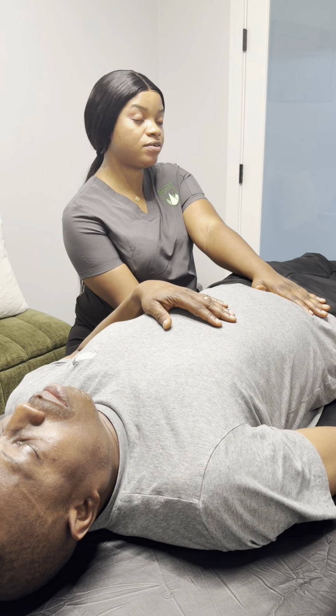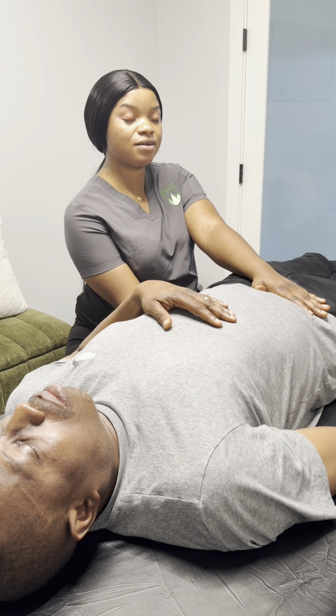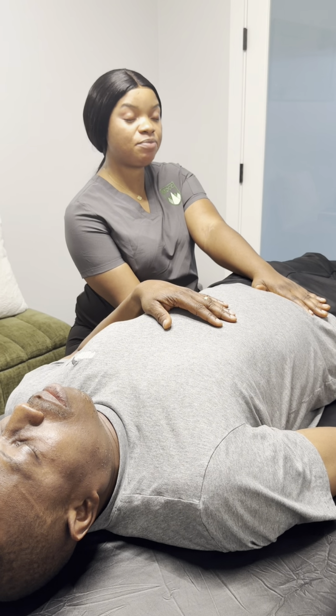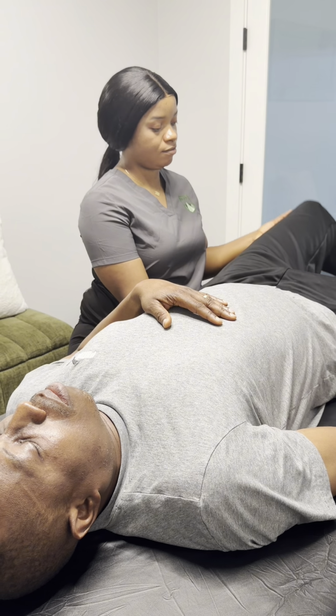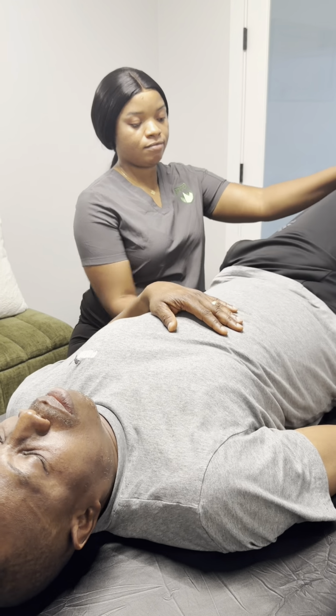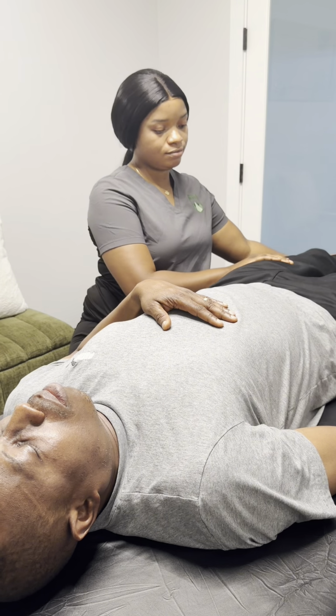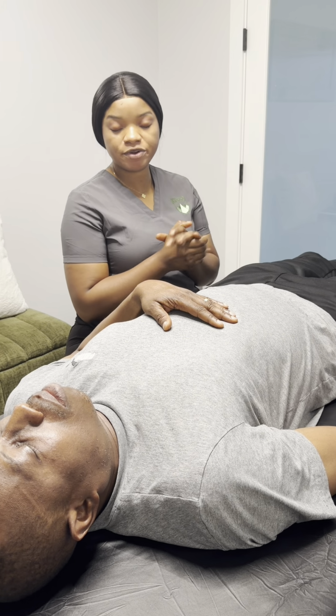The tissue now feels softer with improved mobility and a more balanced movement. Left-sided restriction has reduced, indicating an improvement in the pelvic foundation. And that is the reassessment for the pelvic diaphragm release.